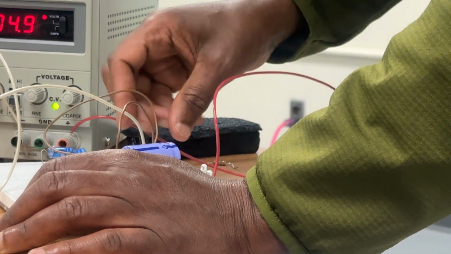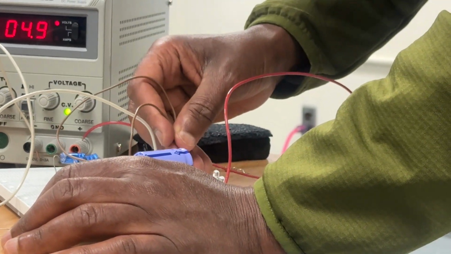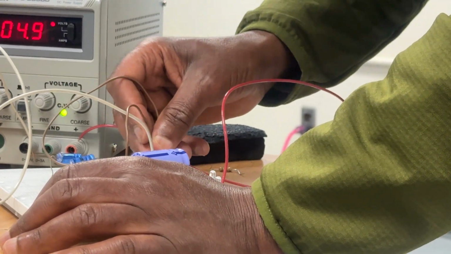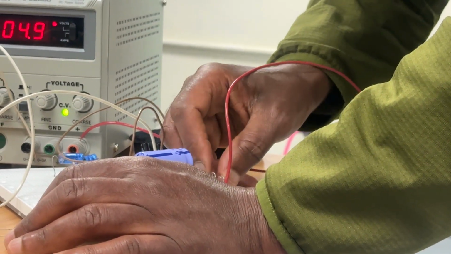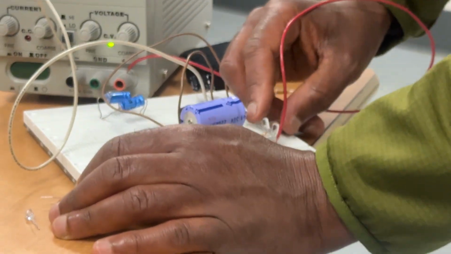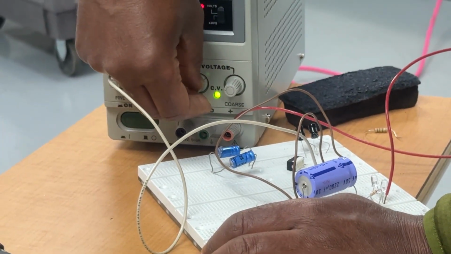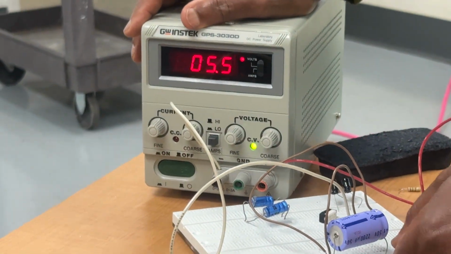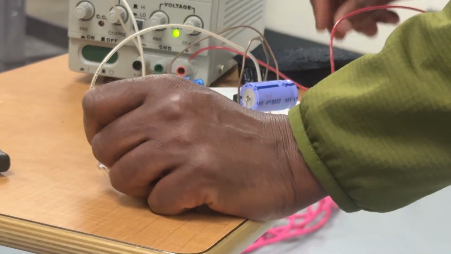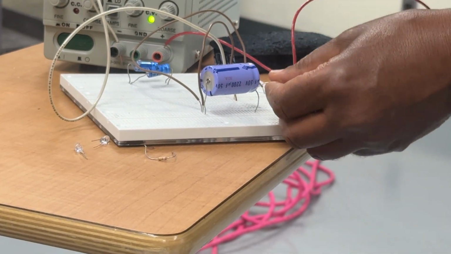Okay, so without the resistor, let's do this. So this is power, this is negative, so we connect the negative, which we should. The voltage is not that much. So this is 100 ohms.